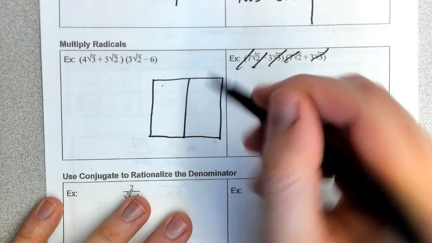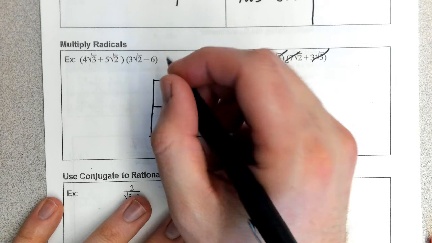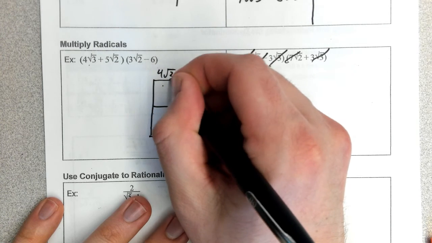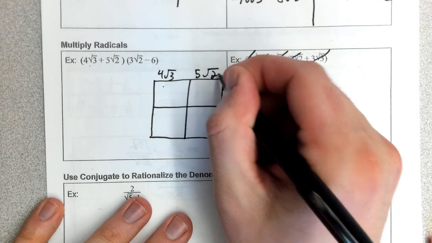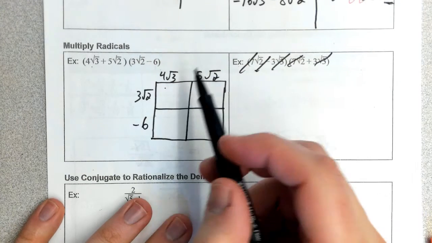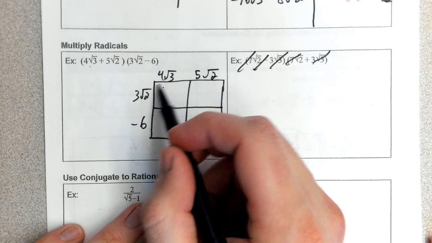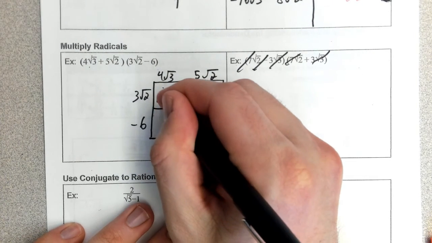So we'll sketch out a little 2x2 box here. We've got 4 root 3, 5 root 2 across the top, and then we have 3 root 2, negative 6 down the side. Then we're going to multiply rows by columns. So I'm going to have 3 root 2 times 4 root 3, that's going to be 12 root 6.